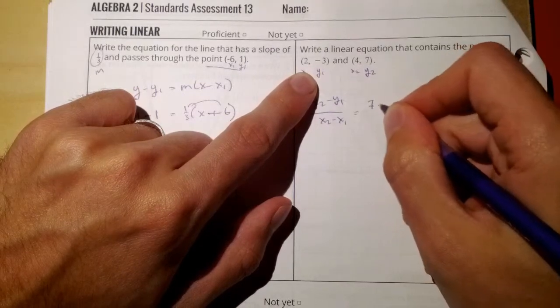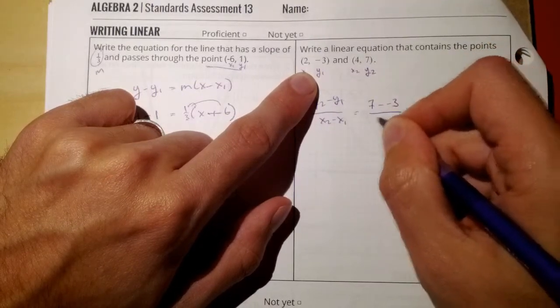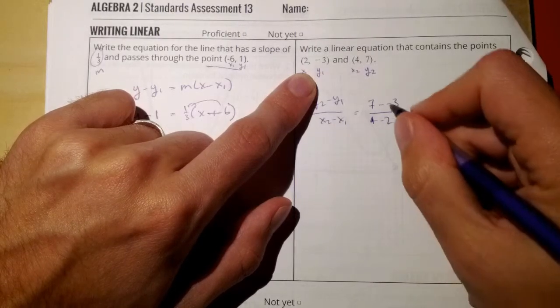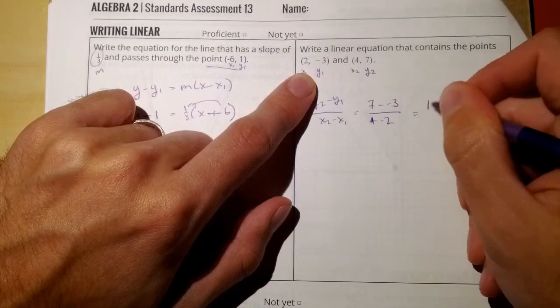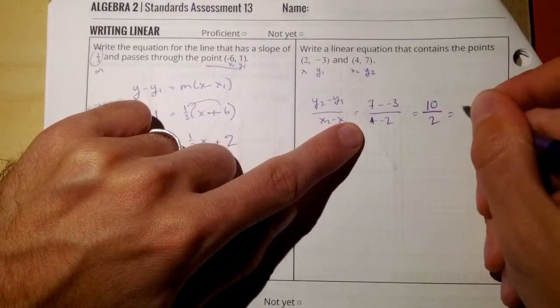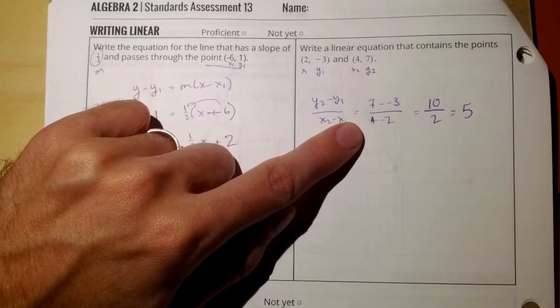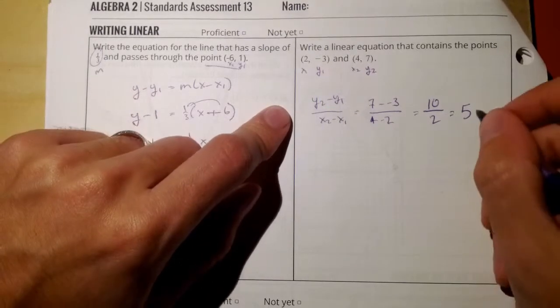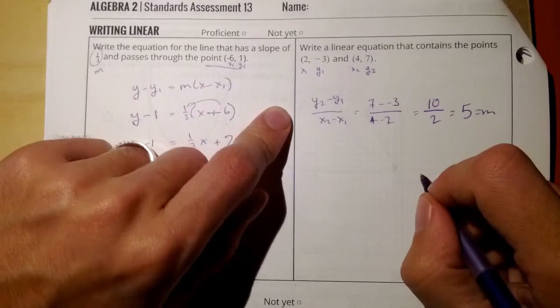I get 7 minus -3 over 4 minus 2. 7 minus -3 is the same thing as 7 plus 3, which is 10. 4 minus 2 is 2, and 10 divided by 2 is 5. Alright, so that's my slope, and now I can use point slope form.